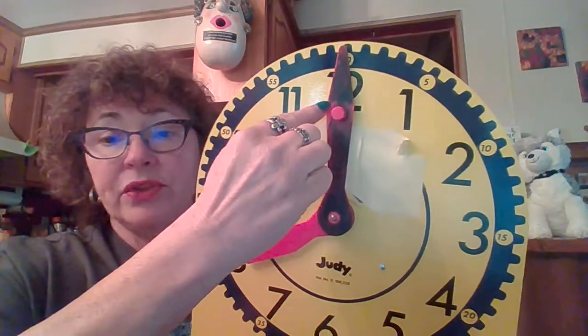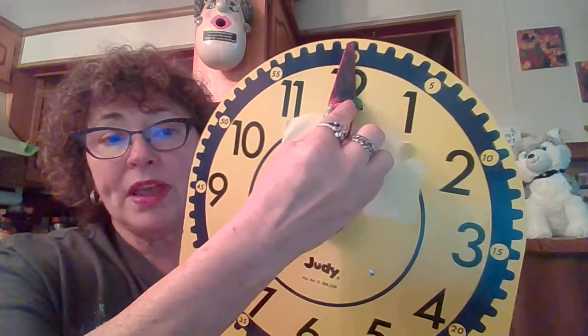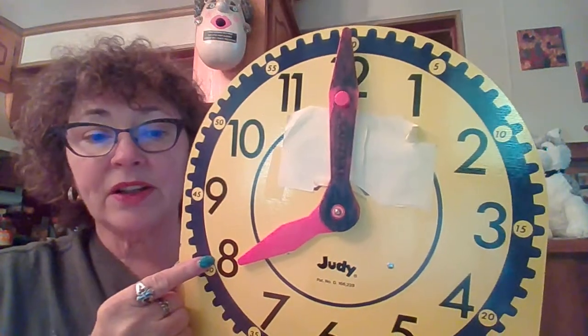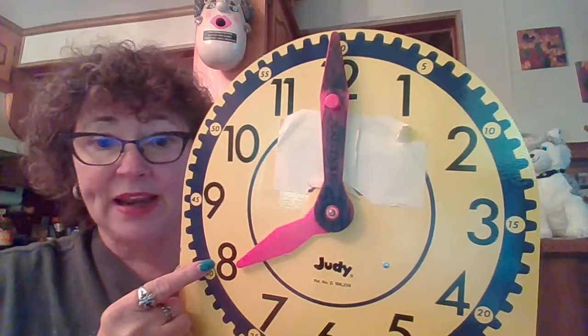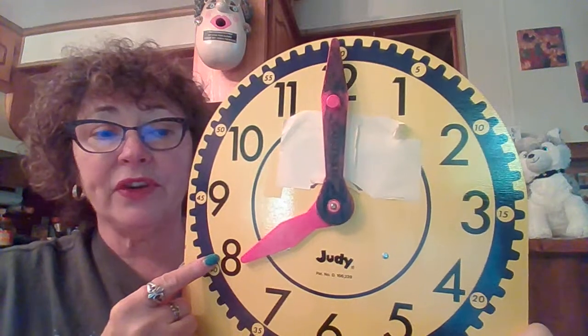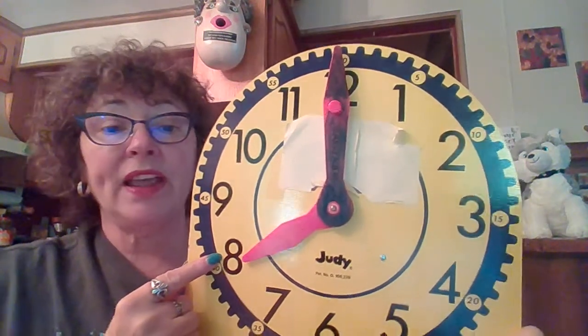So this tells you when the minute hand is all the way up, you see that? All the way up at the 12, that means it's 8 o'clock. Like I said, it doesn't tell you if it's morning or night. It just tells you that it's 8 o'clock. You just have to figure out for yourself what it is, if it's morning or night.